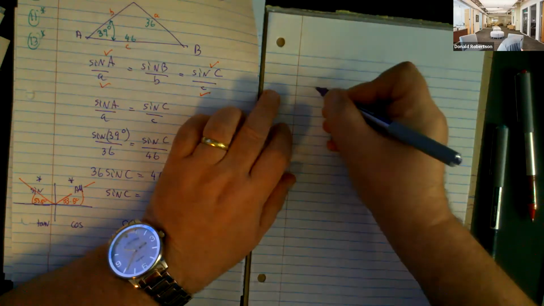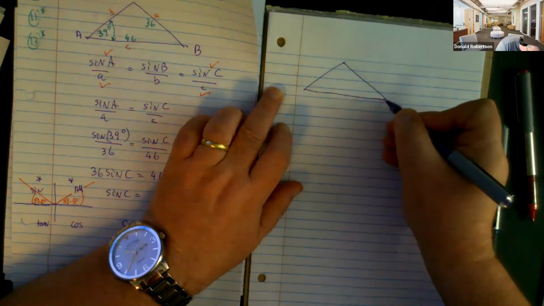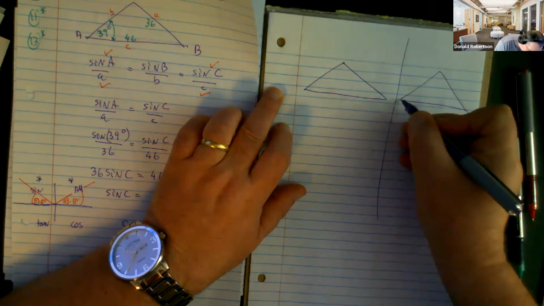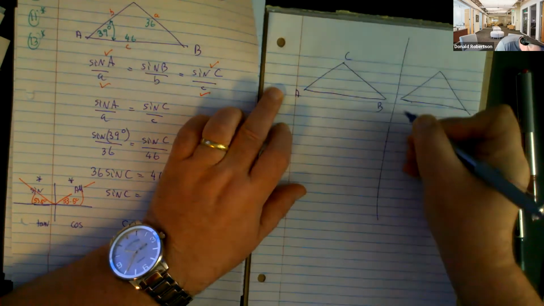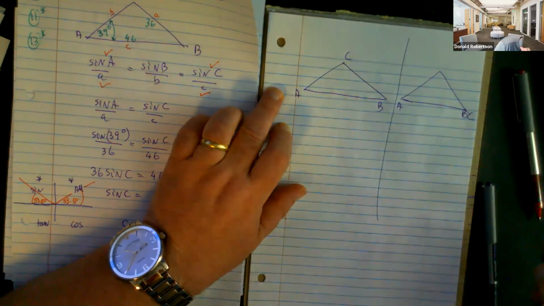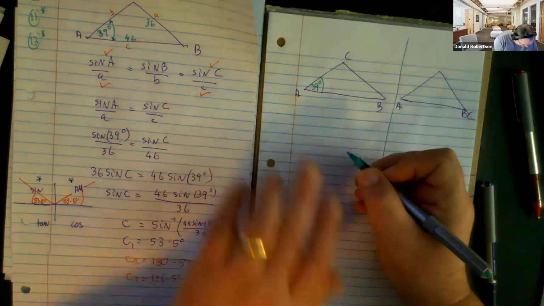I'm not going to try and draw them to scale, because to me, that's not that important. Just a generic triangle in both cases. A, B, C, A, B, C. This angle is 39 degrees.